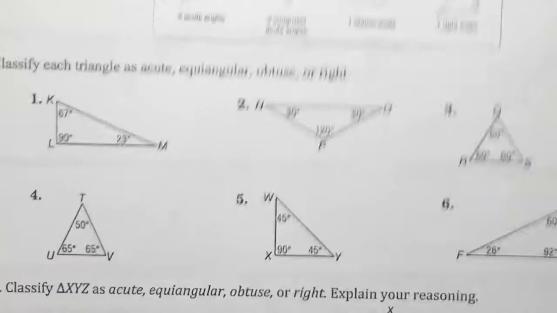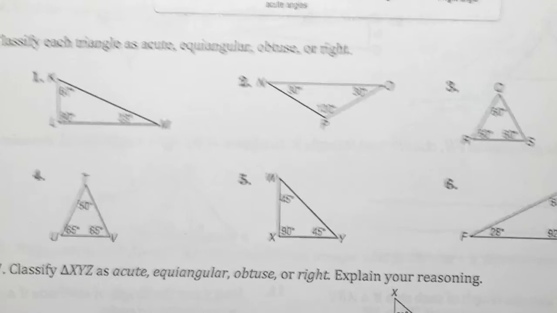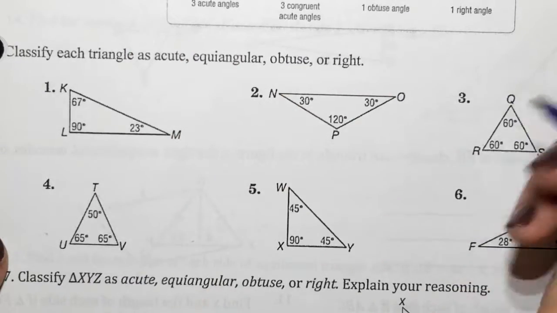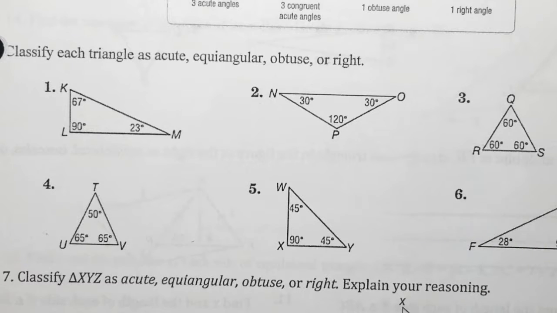Okay, so 1 through 6, we're just going to practice classifying these as acute, equiangular, obtuse, or right. So take a few minutes and do 1 through 6.